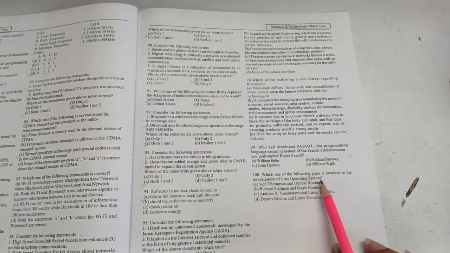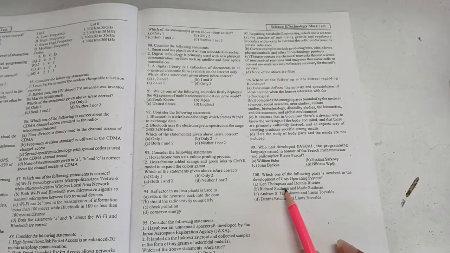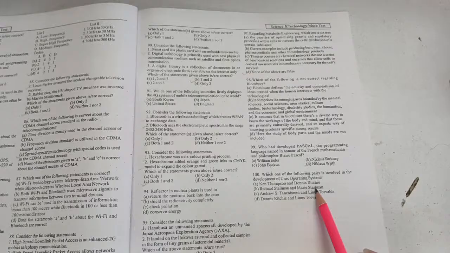Which one of the following pairs is involved in the development of Unix operating system? Ken Thompson and Dennis Ritchie, Richard Stallman and Mary Stallman, Andrew S. Tenbaum and Linus Torvalds, Dennis Ritchie and Linus Torvalds. So the answer is option A, Ken Thompson and Dennis Ritchie.